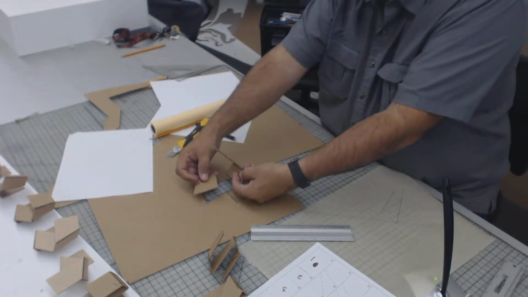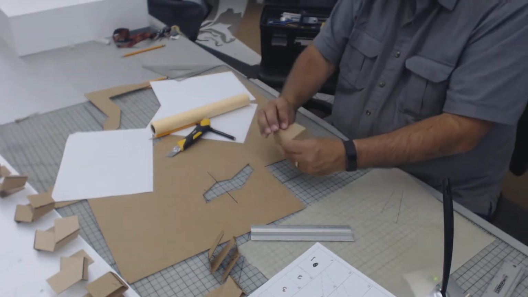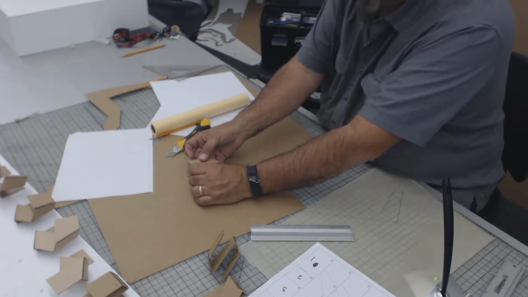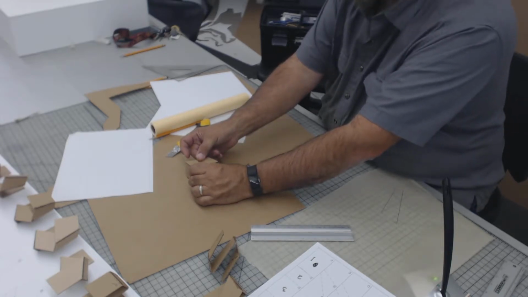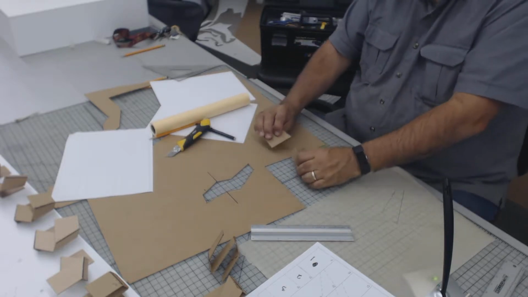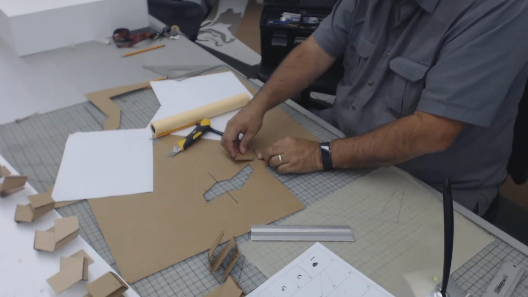All right, so this will flip over like that. And now I see where the two pieces sort of end up in relationship to each other. Okay, so you can see, and let me go ahead and get a piece of tape and put these together.